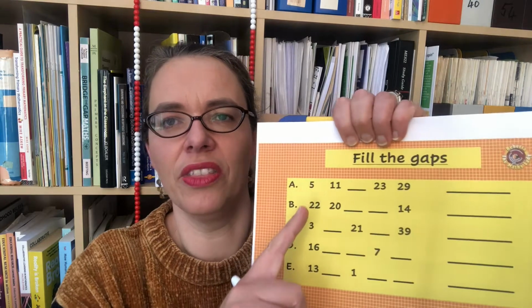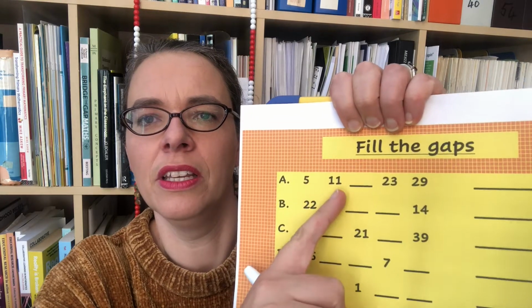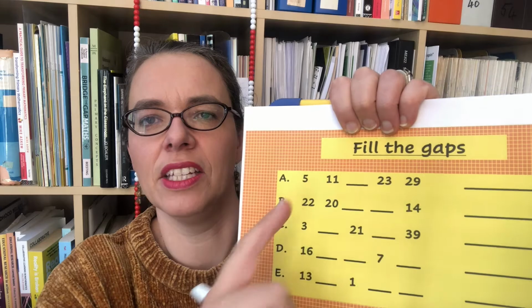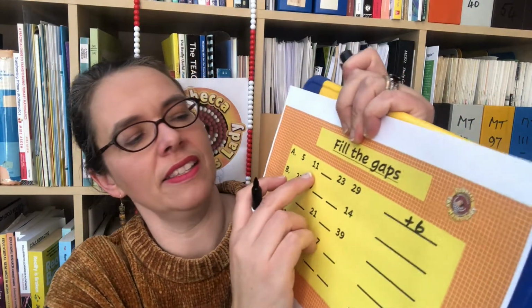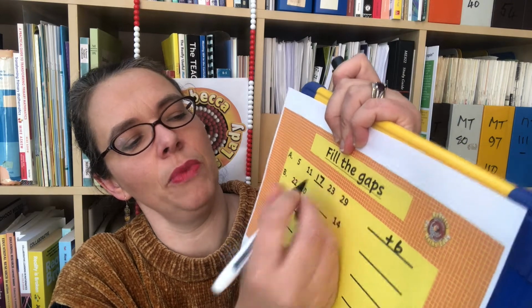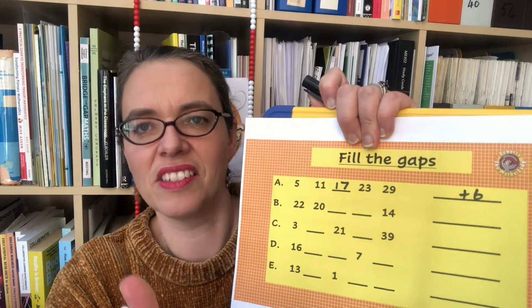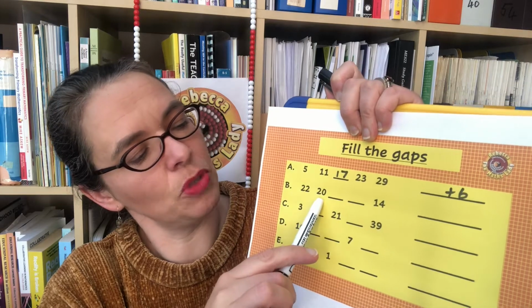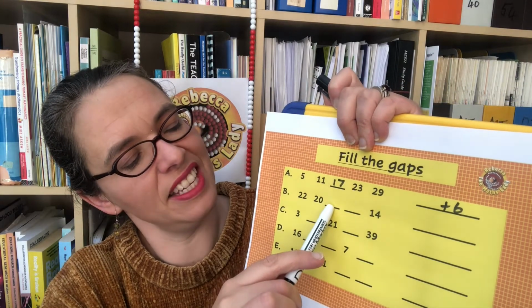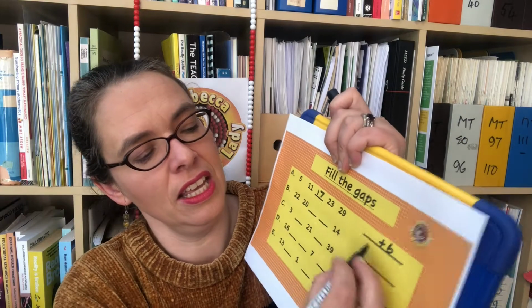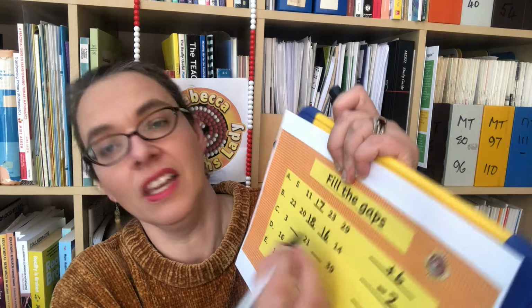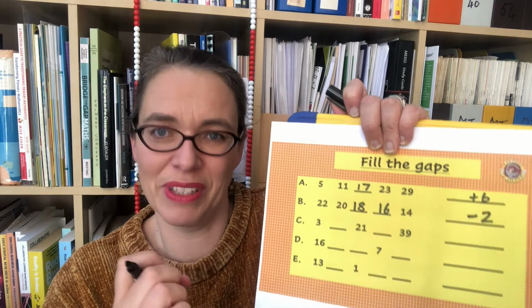So how would we work on these? Well, this first one, that's clearly just going up 6 each time. So we can put down the rule, add 6. We can add 6 to 11 and get 17. And we can check that if we add 6 to 17, we get 23. It clearly works. We're done. This second one, it looks like we're subtracting 2. So let's just check 18, 16, 14. That's going to work. So the rule is subtract 2. And I would expect your students to be able to cope with that.